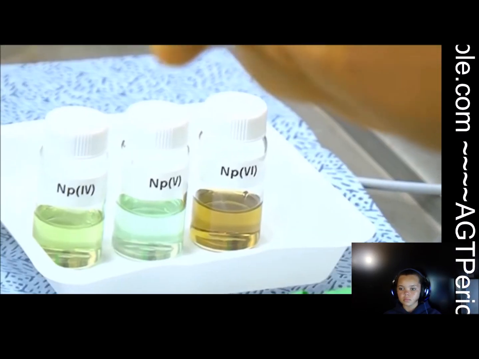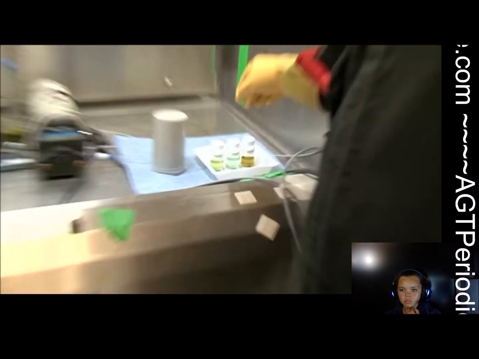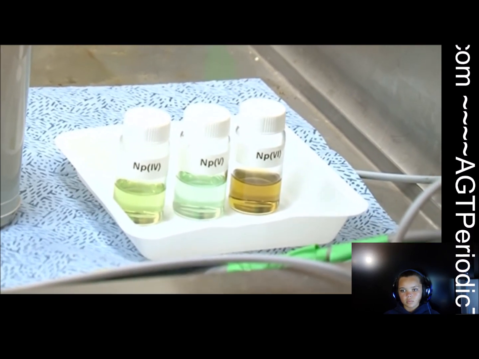Okay, we're here in the central laboratory and I'm going to show you some Neptunium samples. This is Neptunium in solution. It's been dissolved and it's in nitric acid at the moment. And what we've got here are three different oxidation states of Neptunium.